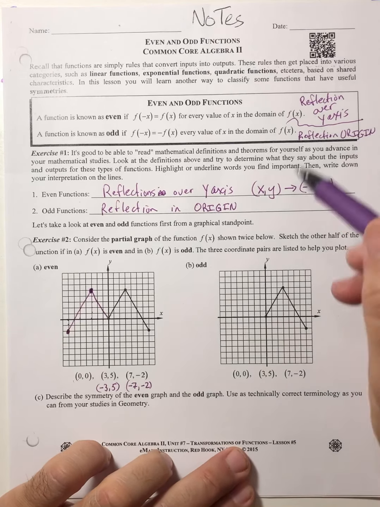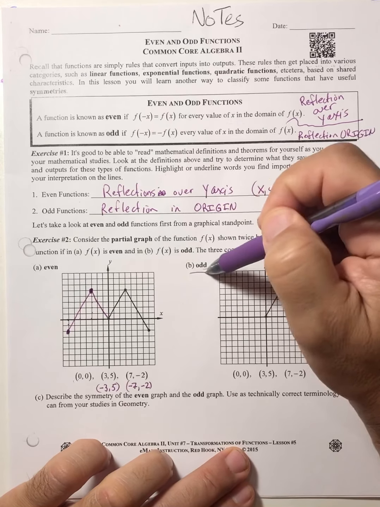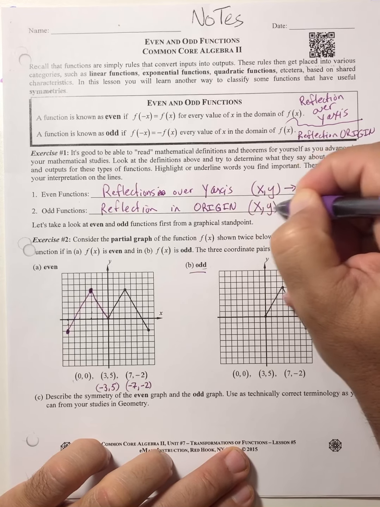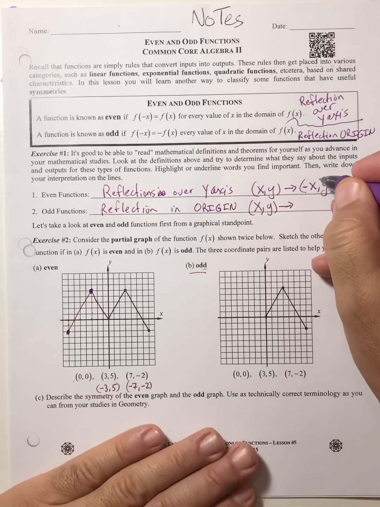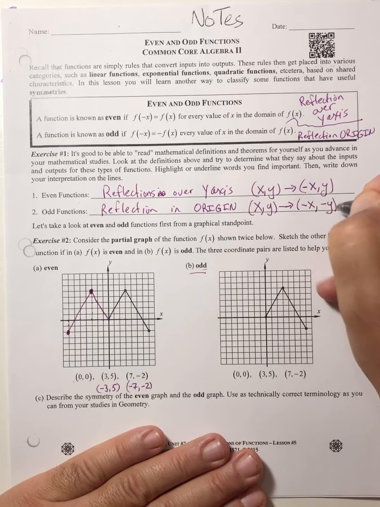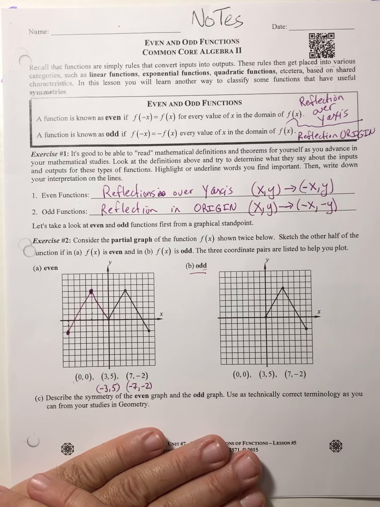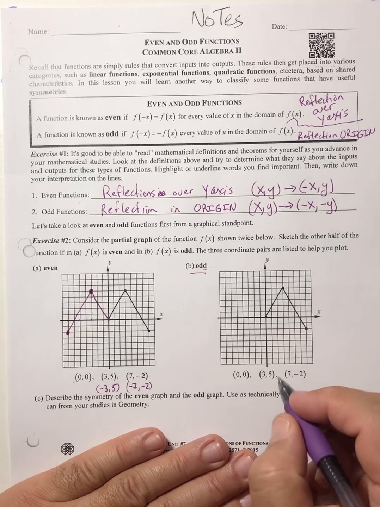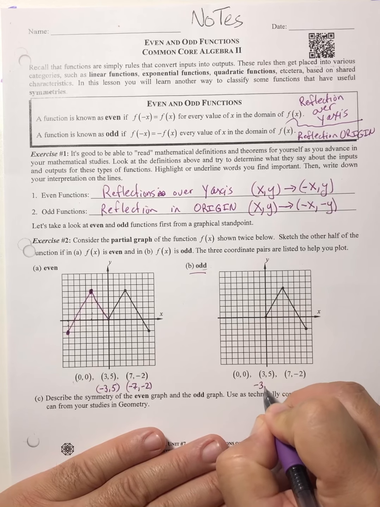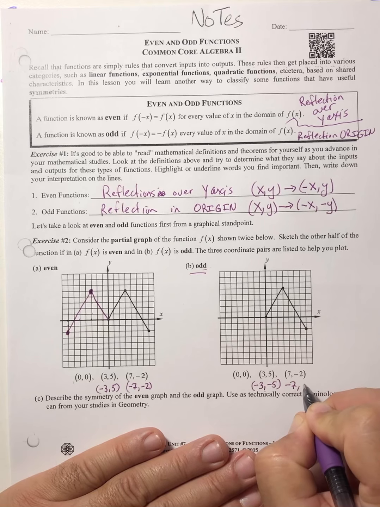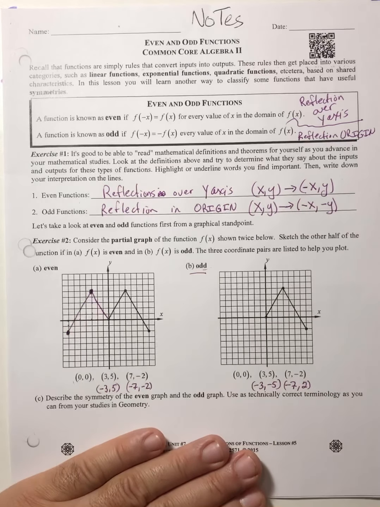Odd function. An odd function is a reflection in the origin. If we recall from the other days, a reflection in the origin is when you negate the x and negate the y. We negate both. So 0, 0 we don't do anything with, it's still 0, 0. 3, 5 becomes negative 3, negative 5. And then 7, negative 2 becomes negative 7, positive 2. Remember, you multiply each by negative 1.